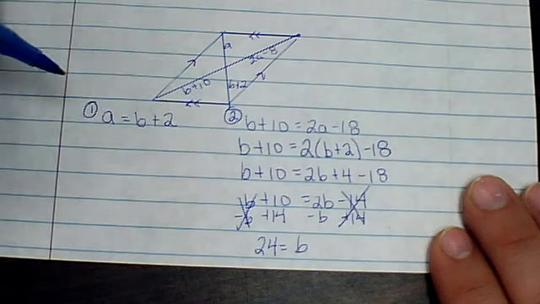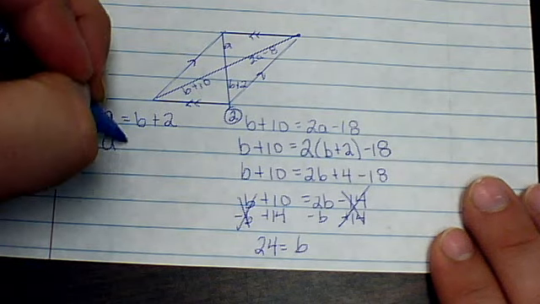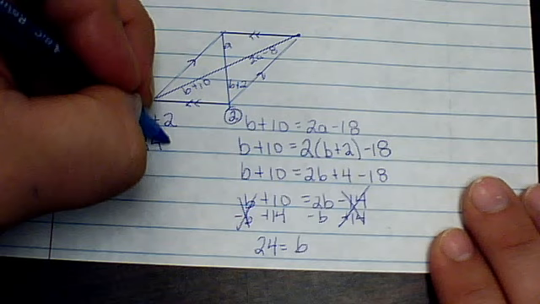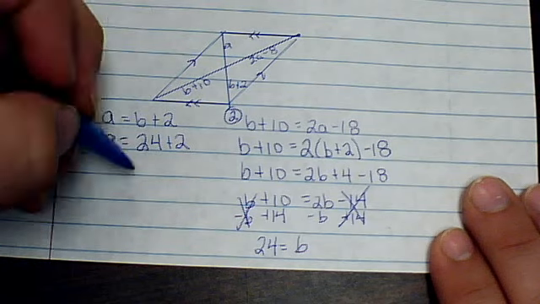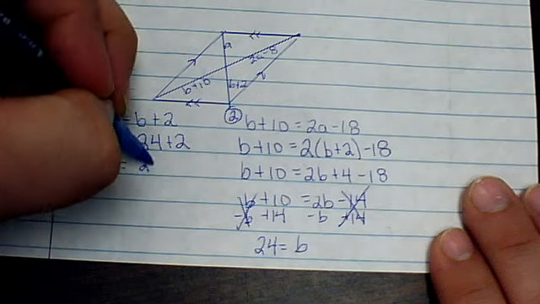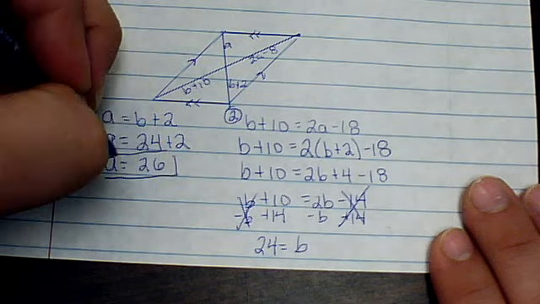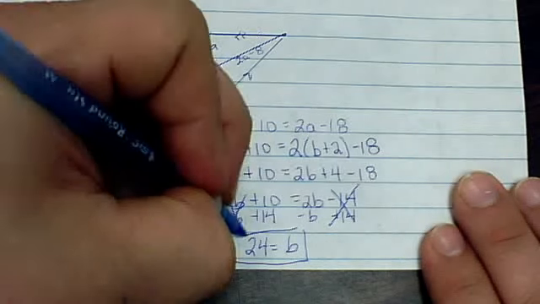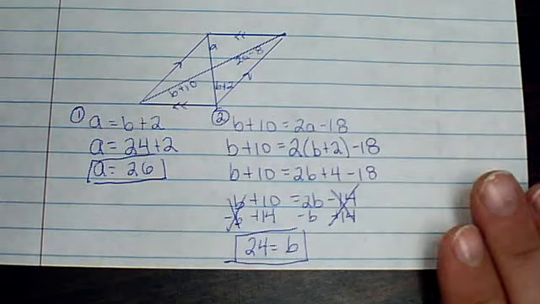So now that I know my B value is going to be 24, I can stick it back over here into equation 1, where B is 24, and find that A is 26. B is 24, and A is 26.